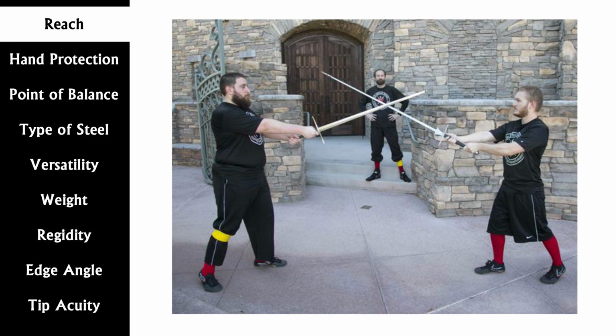Reach, this is, again, a fairly easy one to understand, so I don't think I need to go into too much detail. Simply put, if you have a longer sword that outreaches the length of your opponent's sword, you can go in and close the distance just enough for your sword to connect, and your opponent's sword will be too far away to connect with you, keeping you safe.